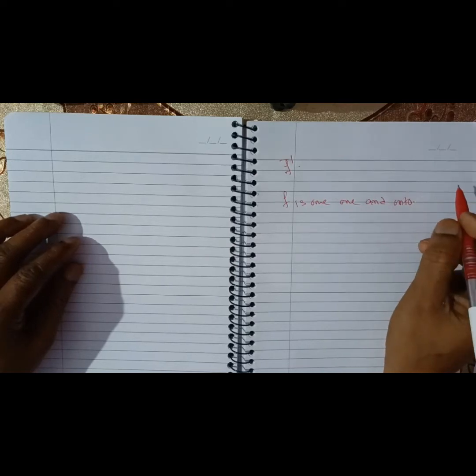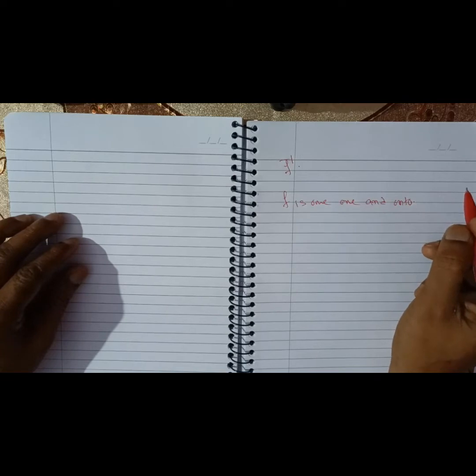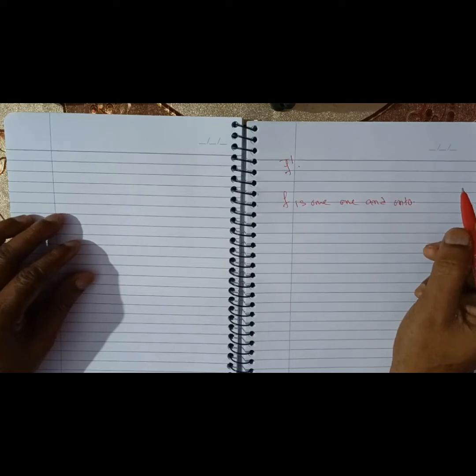There are many functions which are not one-one or onto or both, and hence we cannot talk of their inverse. In class 11 we studied that trigonometric functions are not one-one and onto over their natural domains and range, and hence their inverse do not exist.